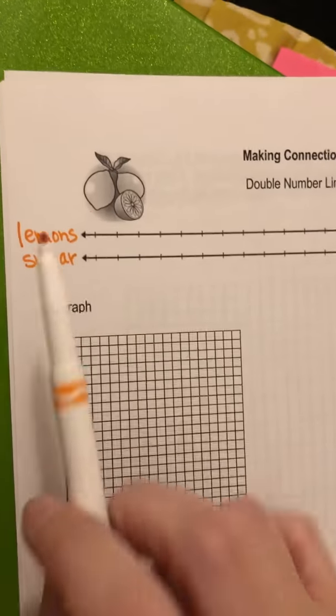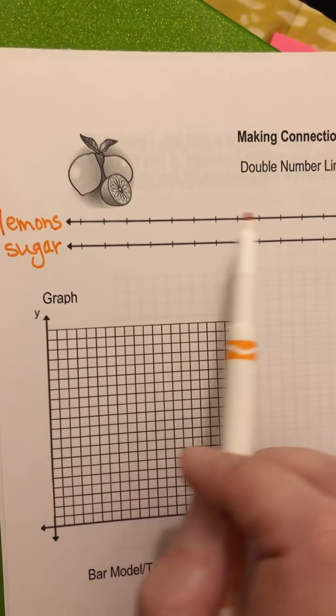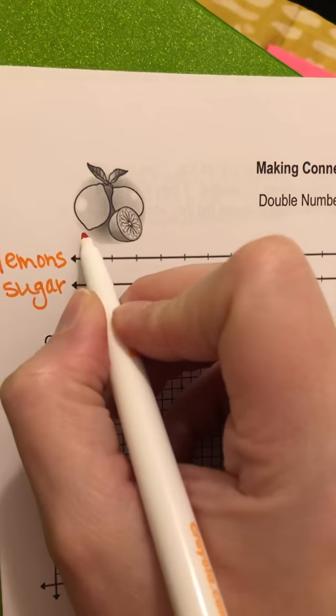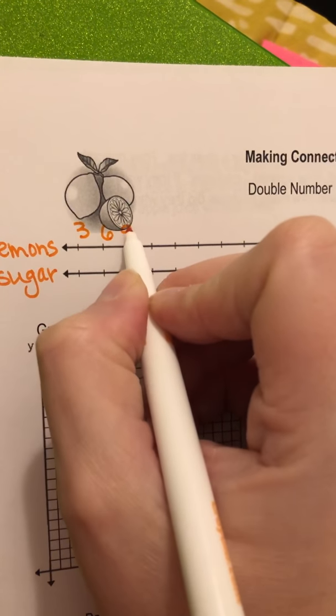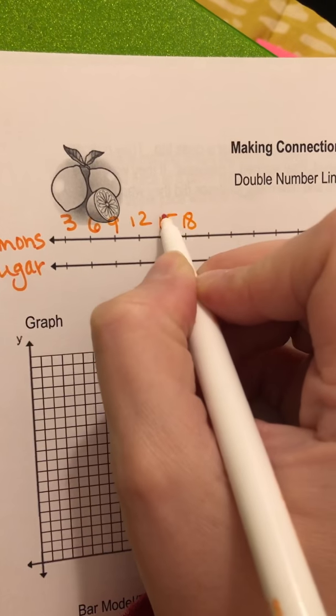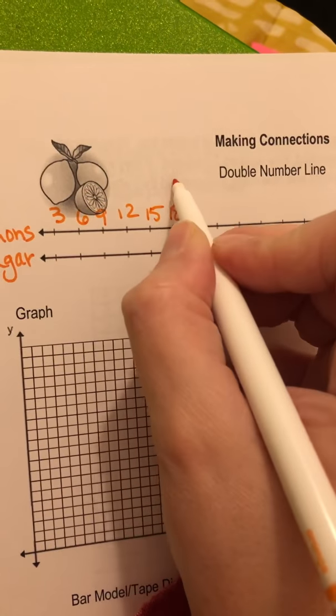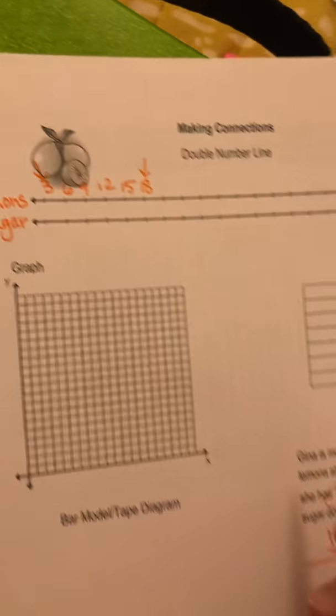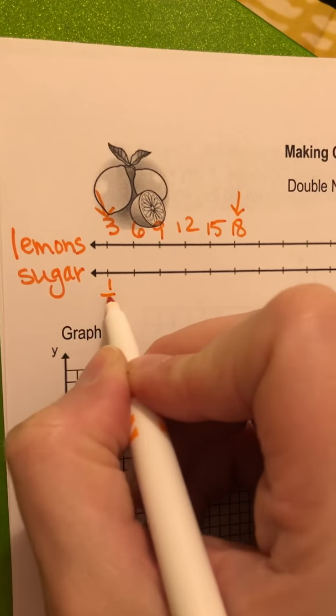Okay. And now we got to figure out what we're going to go by on our number line with lemons. So we're going to go with 3s. Okay. So 3, 6, 9, 12, 15, 18. And you know, 18 sounds familiar because that's our 1½ dozen lemons. So that's our target we want to get to. This is our original ratio. So now for 3 lemons, how much sugar did they use? 1/2. So we're going to go 1/2 here.